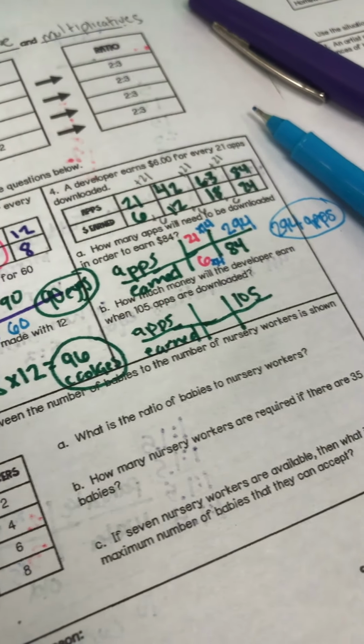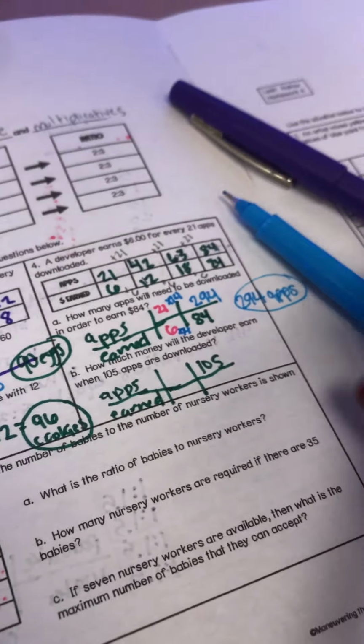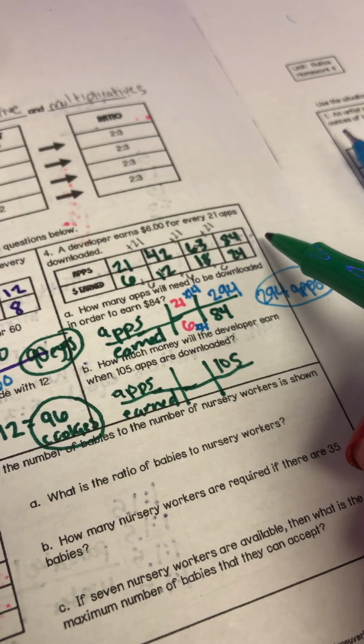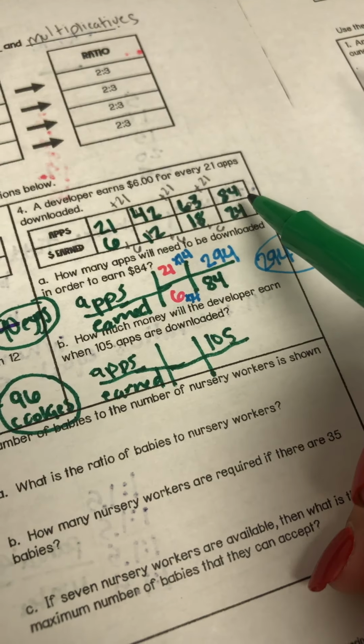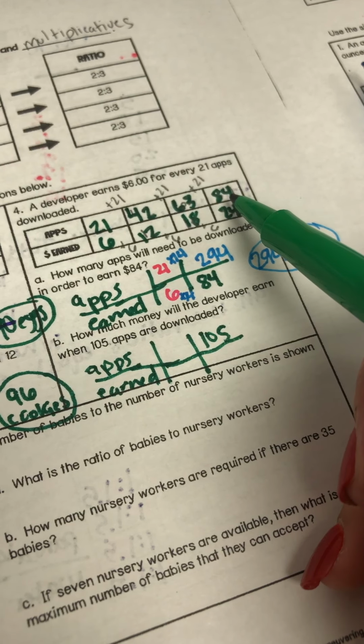Okay? So this is what my other students did. If it was close enough that they could keep doing the chart, they would do it. So each time you increase by 21, what happens when you increase this one by 21?